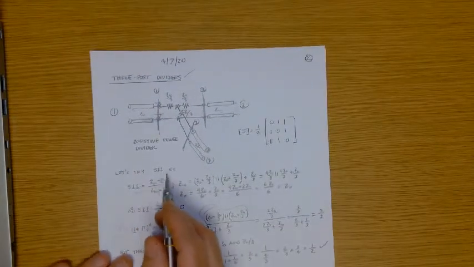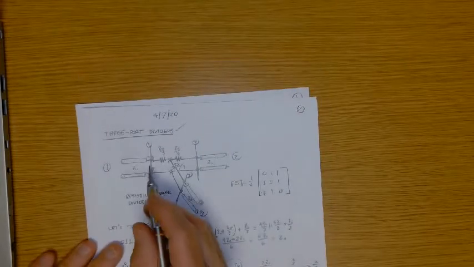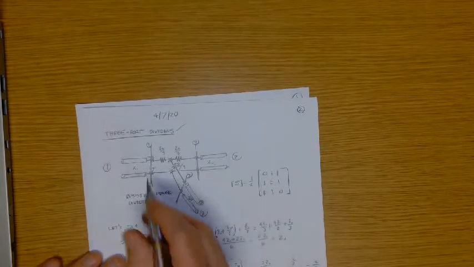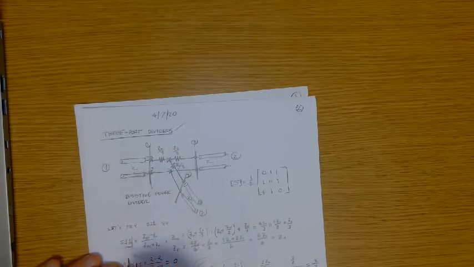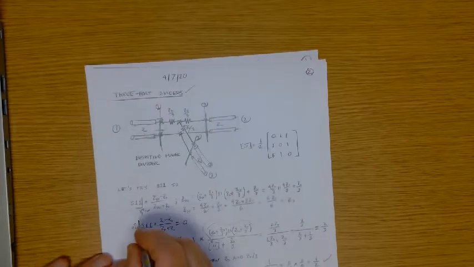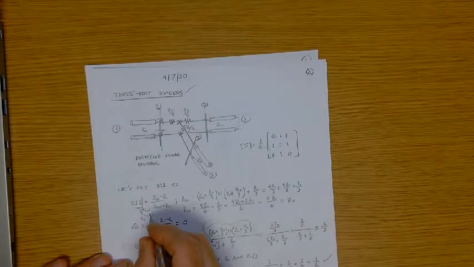Okay, so let's try to get S11. S11 should be Zn minus Z naught over Zn plus Z naught. Well, what's Zn? S11 is calculated with V2 plus equal to 0 and V3 plus equal to 0.